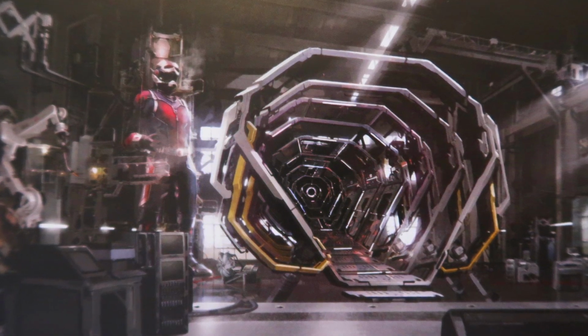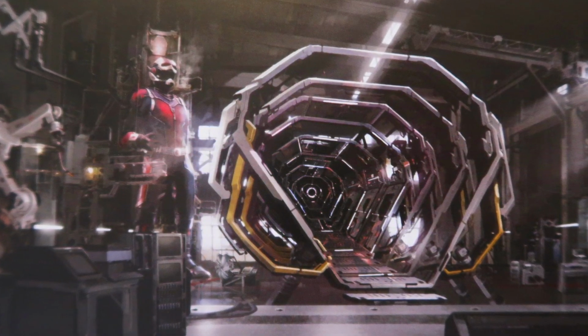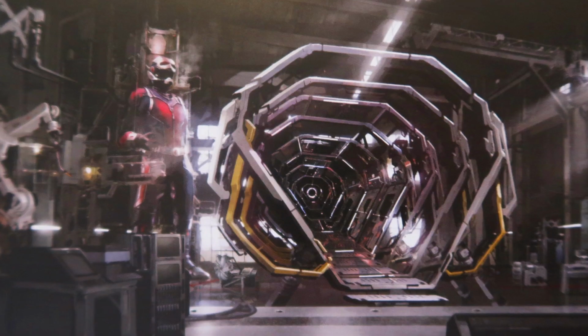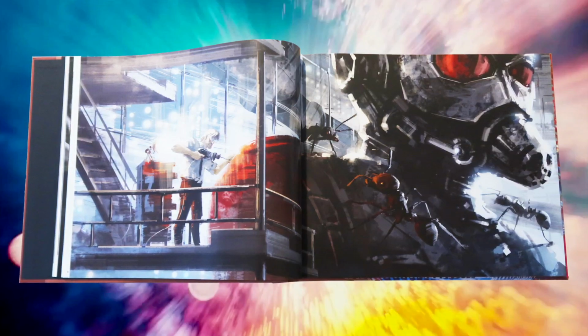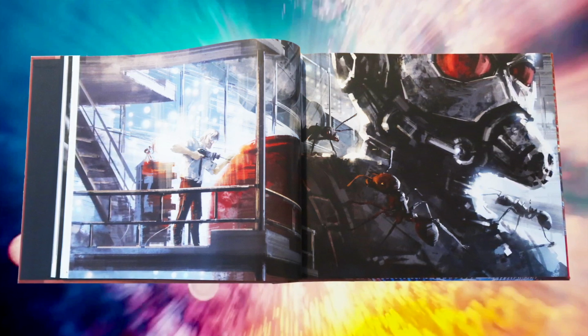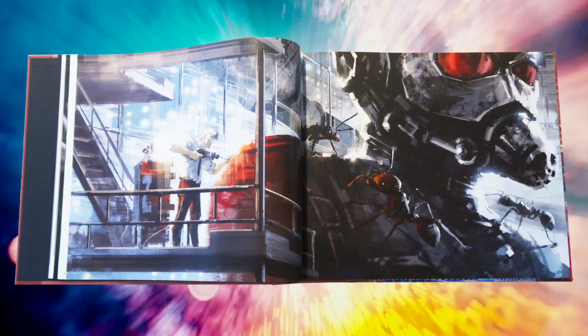Everywhere you look in the lab, there's an oversized prop. In many of these concepts, we can see the enormous Giant Man suit looming over Pym's lab, and even see Pym doing some work on it in various pieces. These are such beautiful concepts that feel incredibly reminiscent of classic comic panels where you would see Hank working on his suits in the lab.